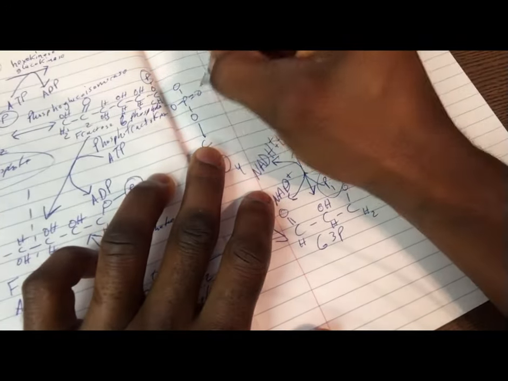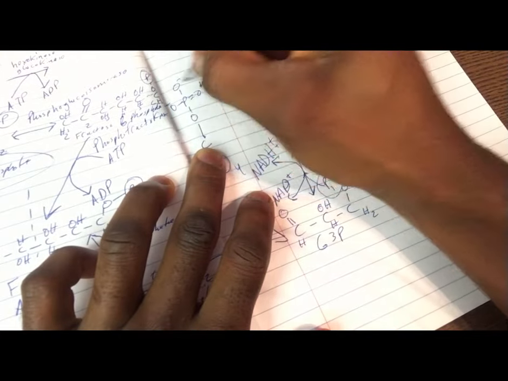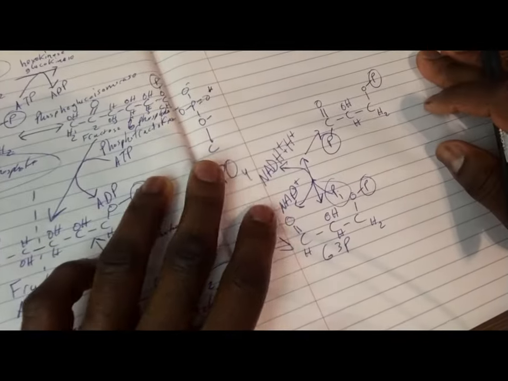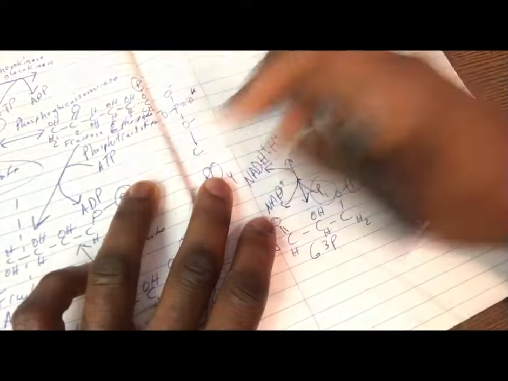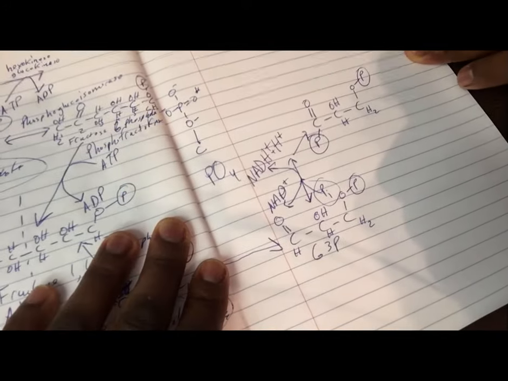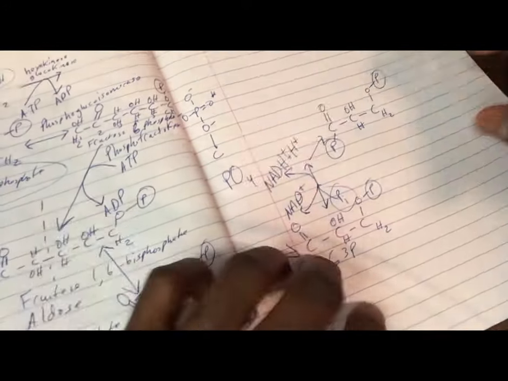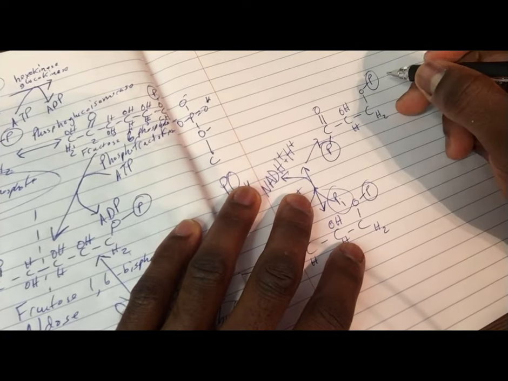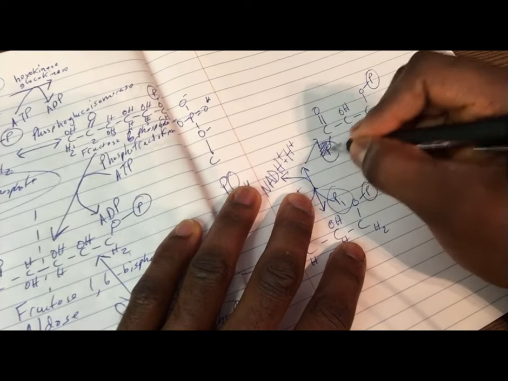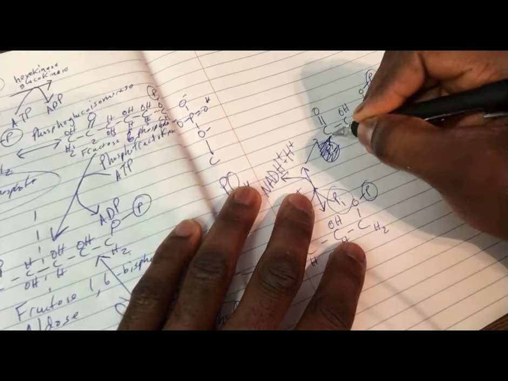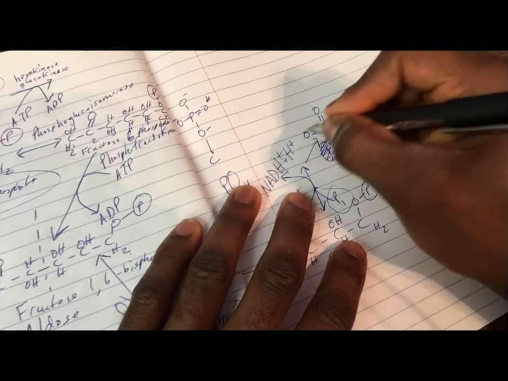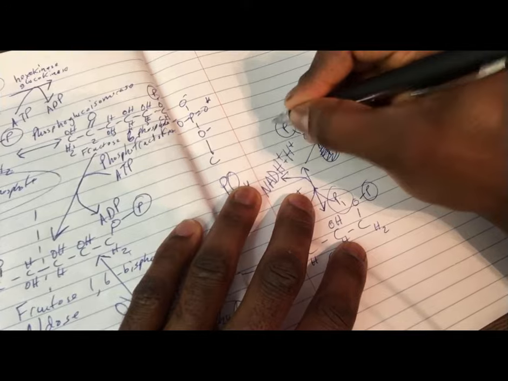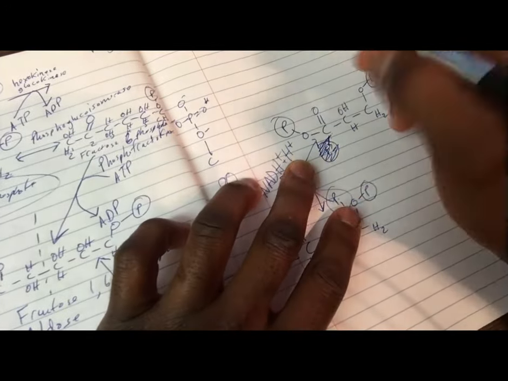And these all have a negative charge except for that one. That's how it really looks, so keep that in mind. Hope you can see that. Okay, I think you can.